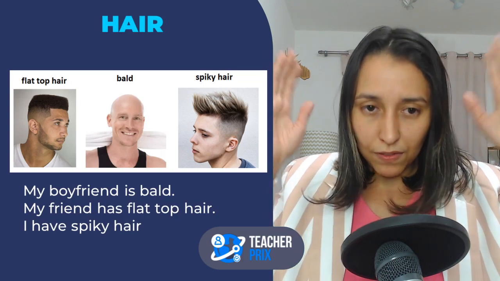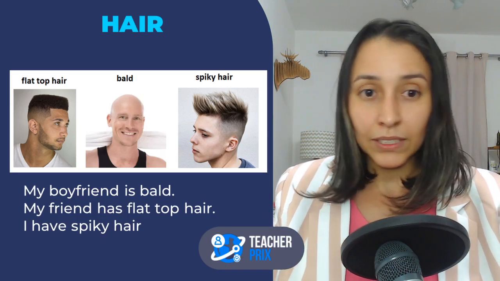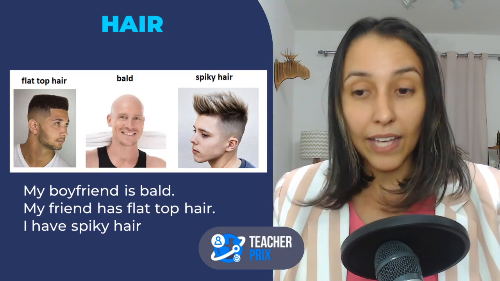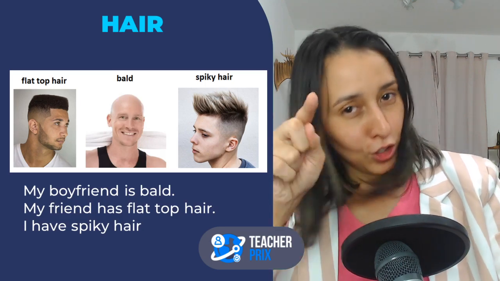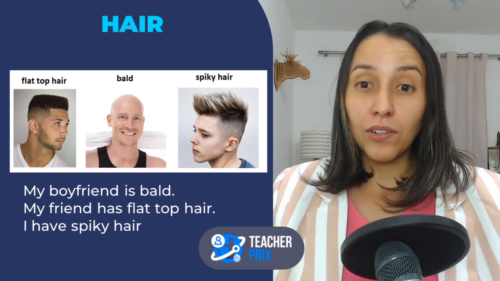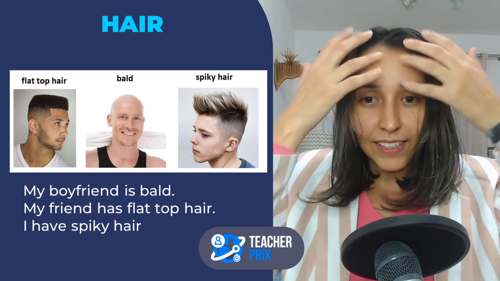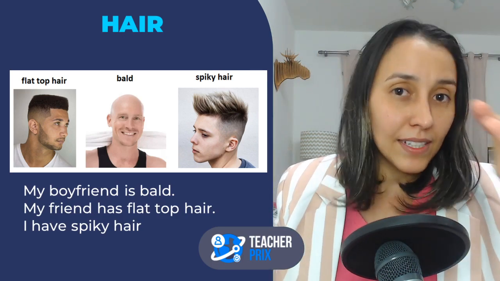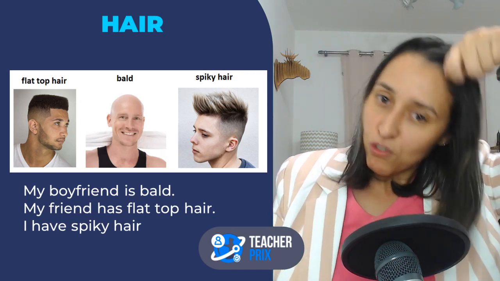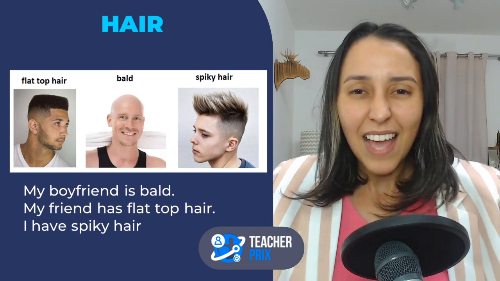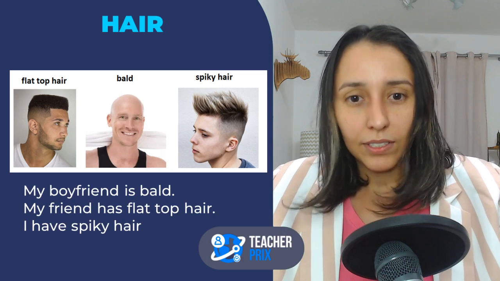But here, if you look at the first guy, flat top hair. Very common. Some boys love this style. I don't. But hey, your hair, your rules. Bald, when you have no hair, it's gone, okay? And sometimes, listen to me, boys, sometimes it's better if you shave it all off than having a little hair. Just do it. Go bald, okay?